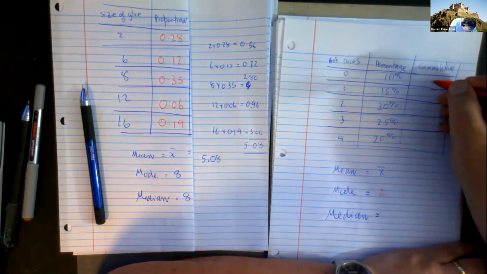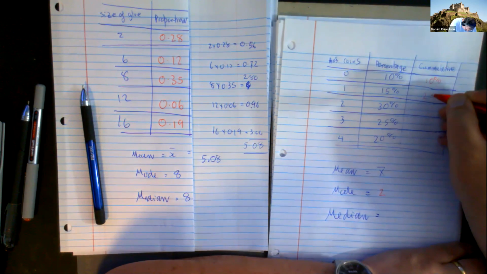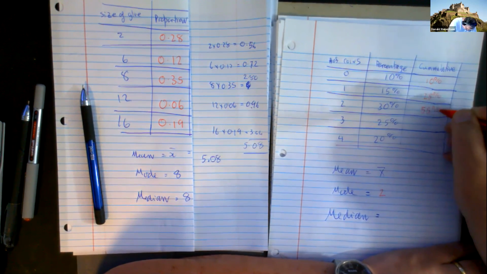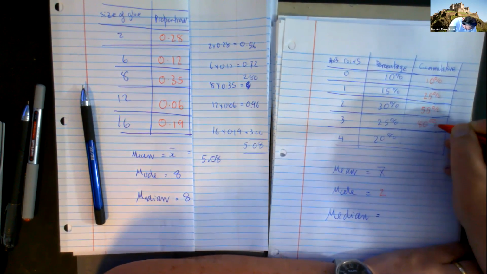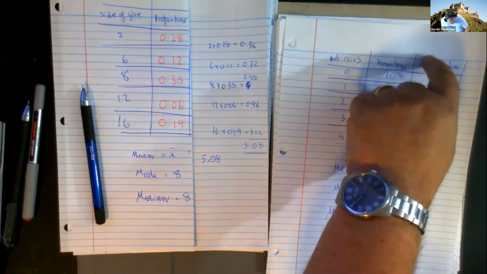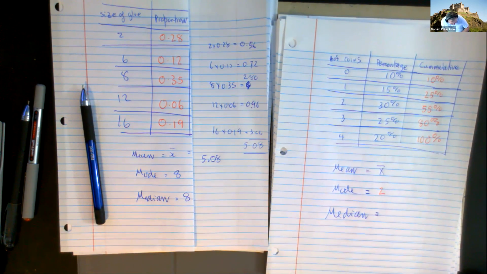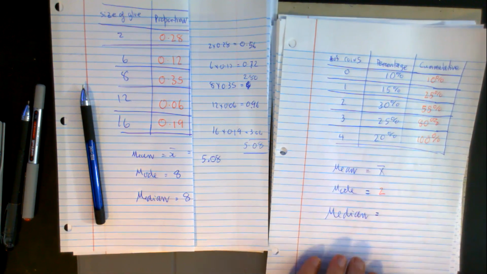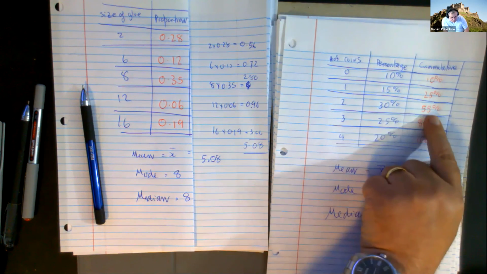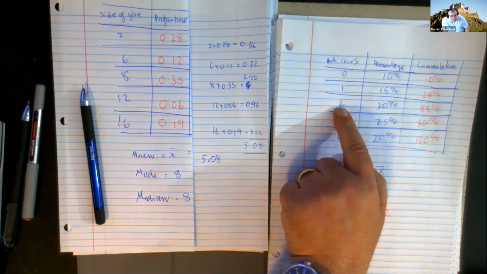Now, I'm going to do the cumulative. So this is 10%. Then you add this, you get 25. You add this, you get 55. You add this, you get 80. And for good measure, you finish on 100. That's a good sign. Now that I've got the cumulative one, which number will I be on when you hit the 50% mark? Because that's where the median is going to be. 2. Agreed? Somewhere in here, which is a 2.